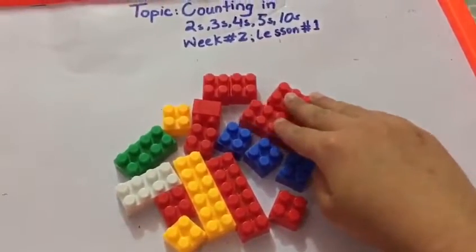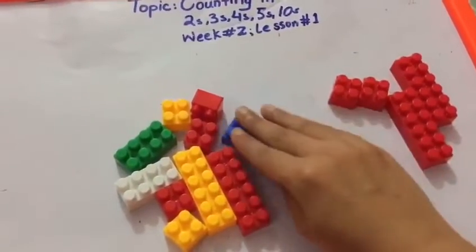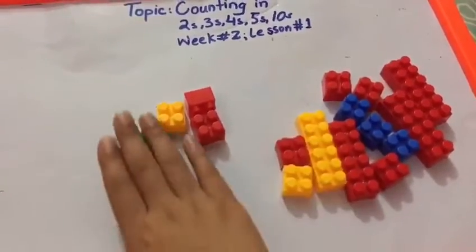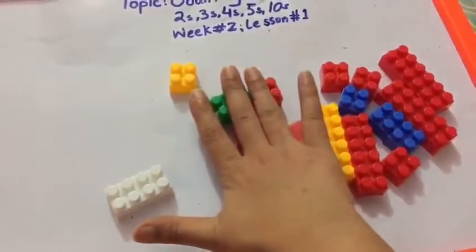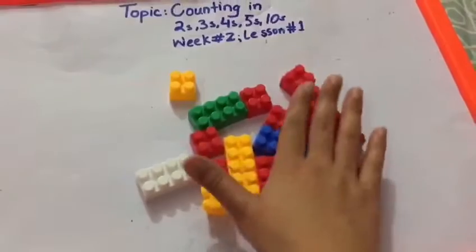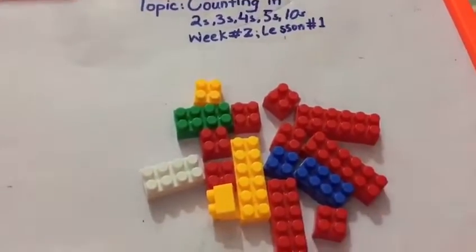Now let's count in 4s. 4, 8, 12, 16 and that is 17. See, as I'm increasing the number in counting, it is taking me less time to count.